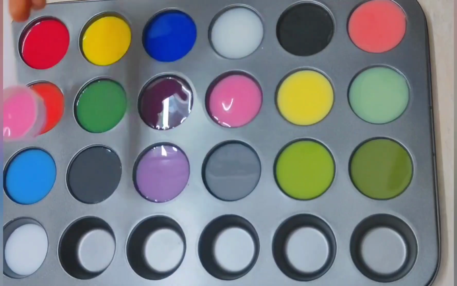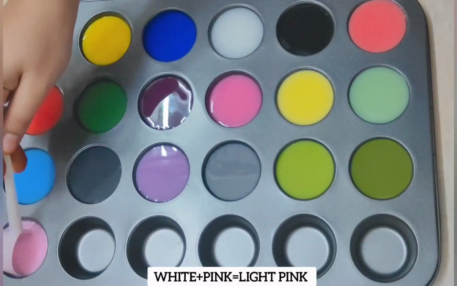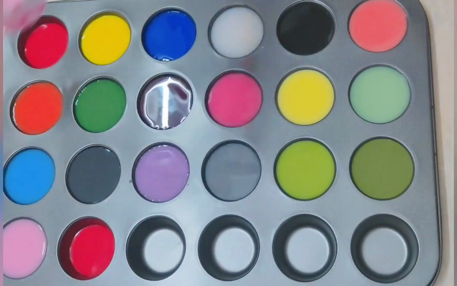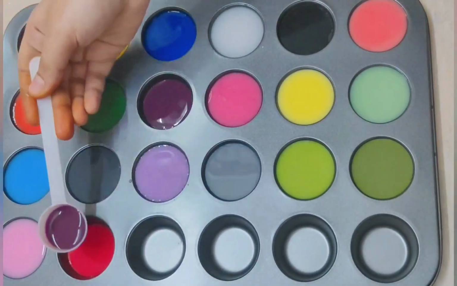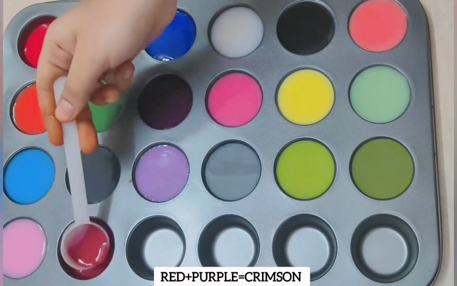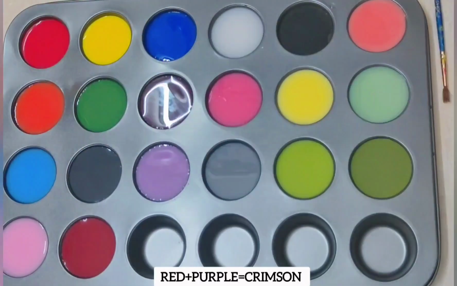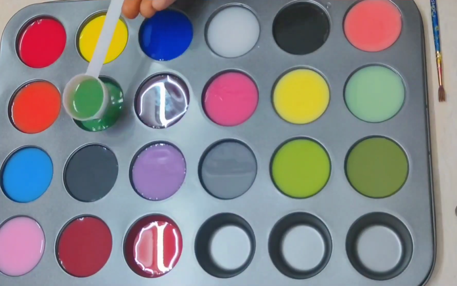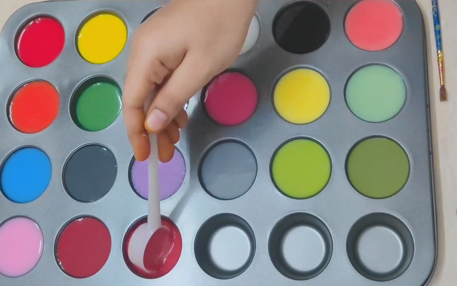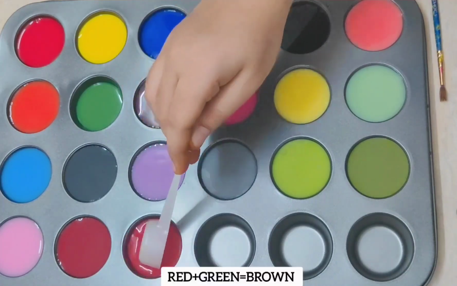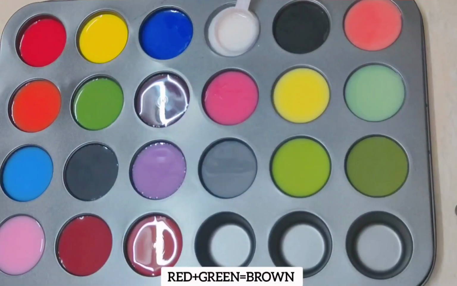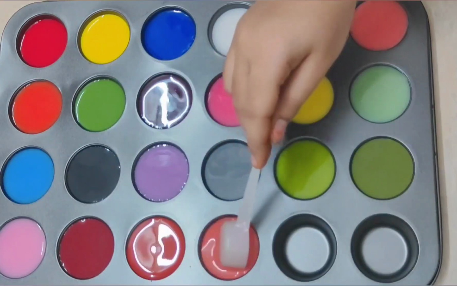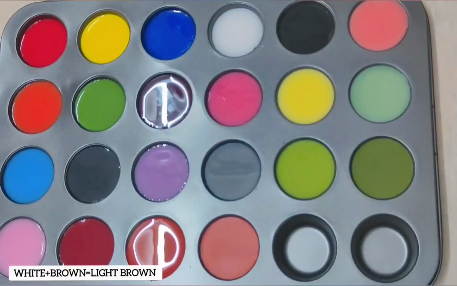Mixing white with pink color gives you light pink color. Mixing red and purple makes a crimson color. Mixing red with green gives brown color. Mixing white with brown gives you a lighter shade of brown.